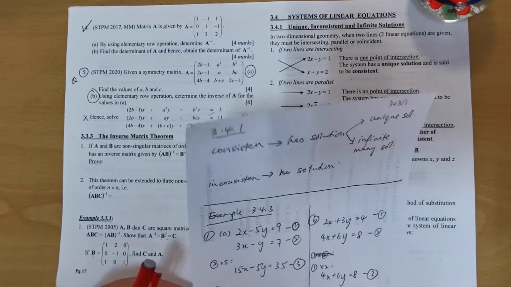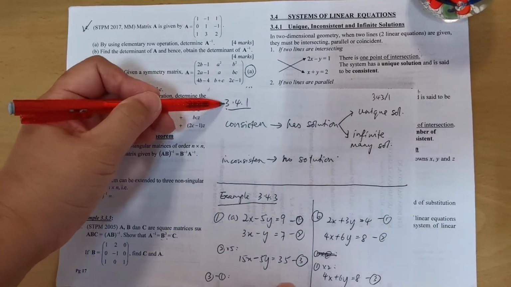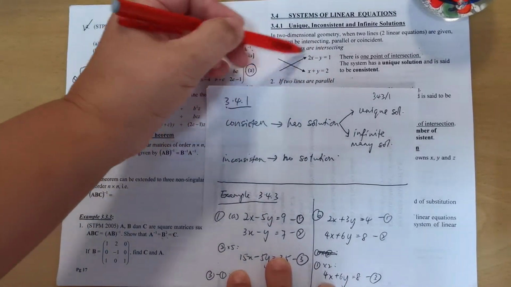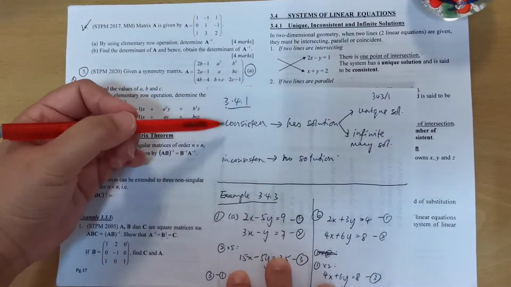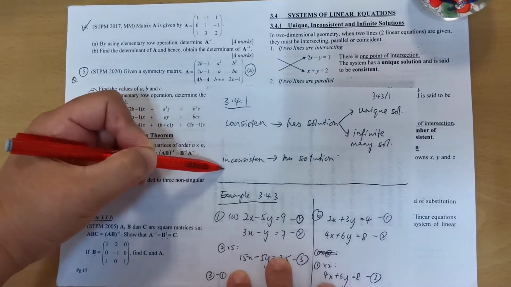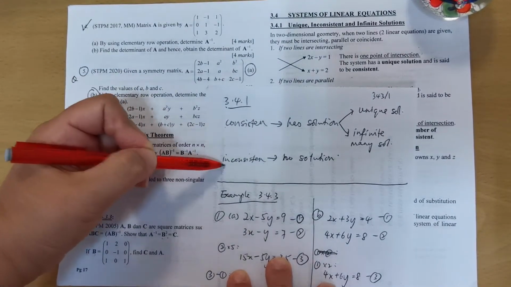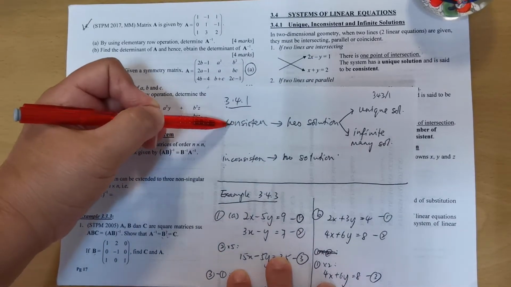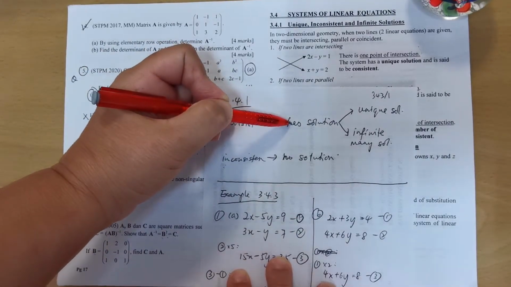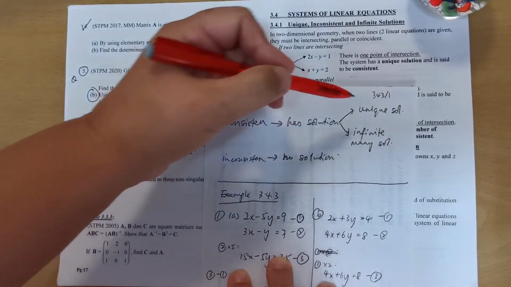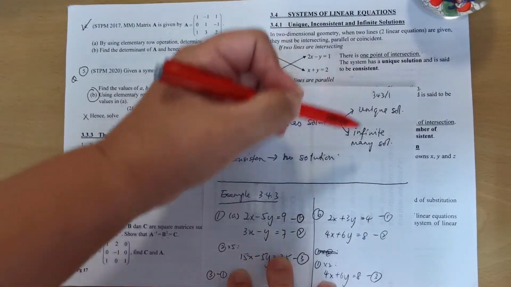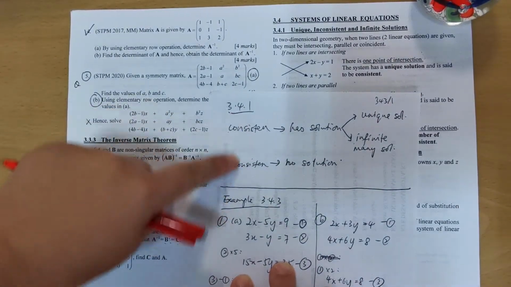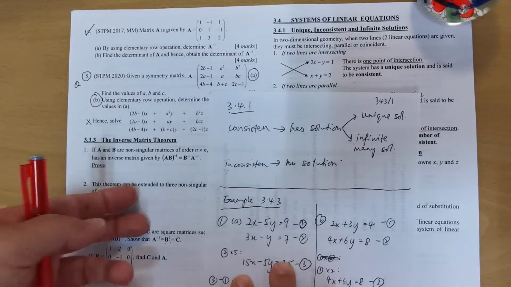Okay, as a conclusion, a system of linear equations is either consistent or inconsistent. If inconsistent, very simple, it means no solution. But if consistent, it means it has a solution, and it has two conditions. One is a unique solution, only one solution, and the other is infinitely many solutions. This is the conclusion of this part.